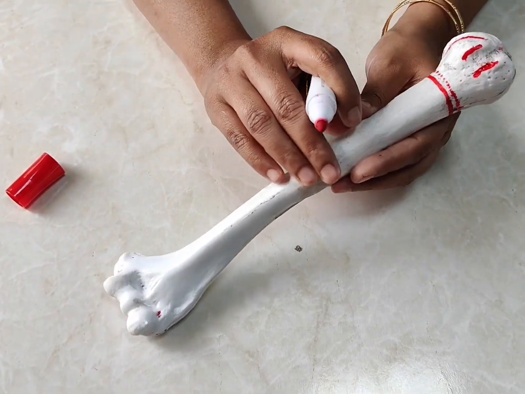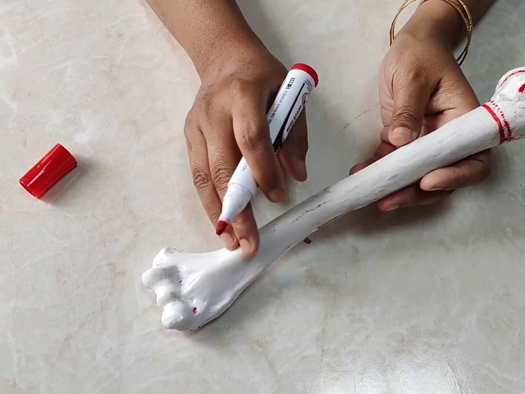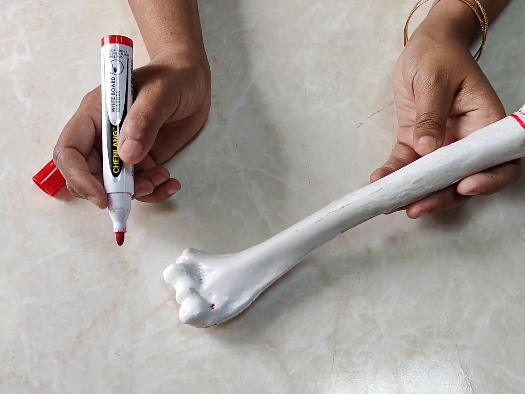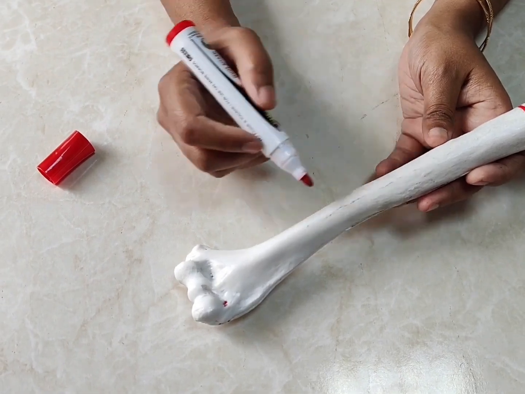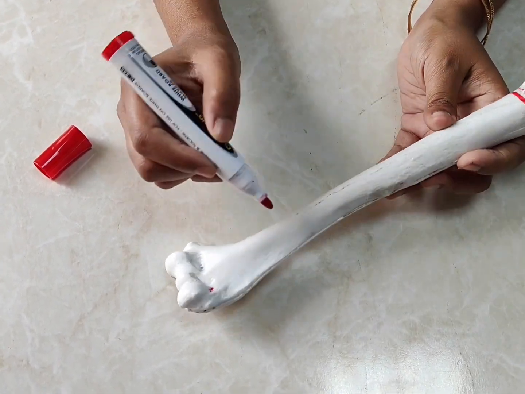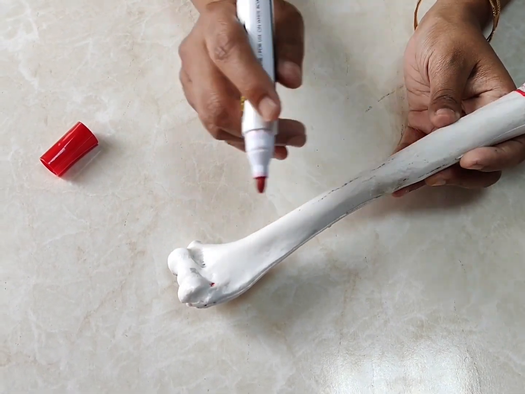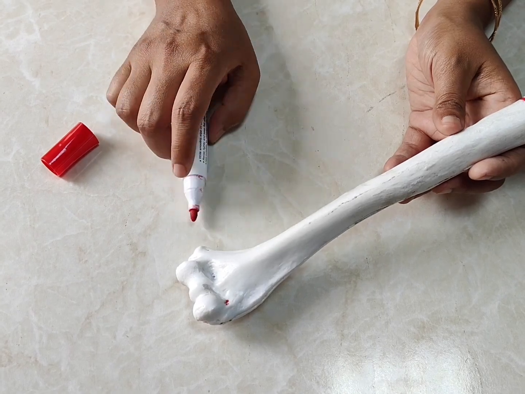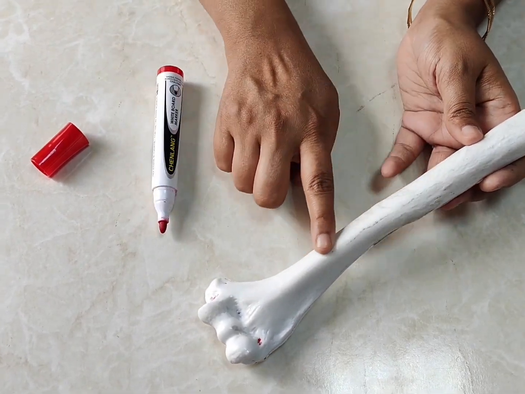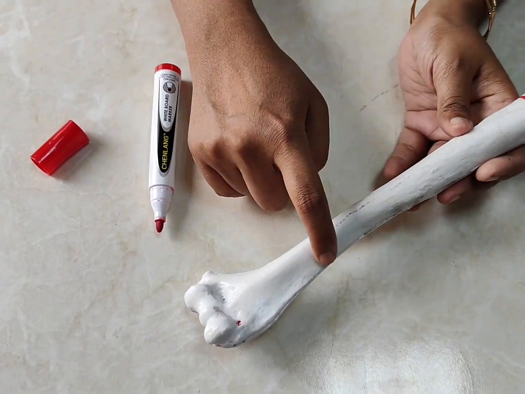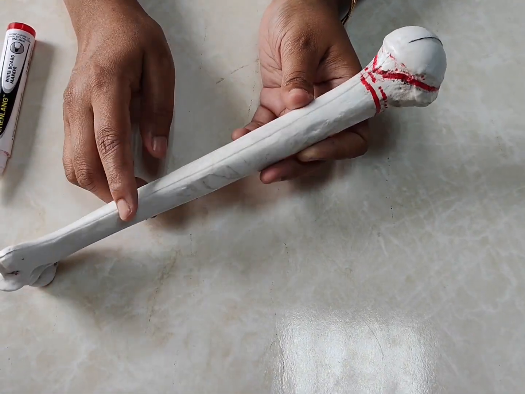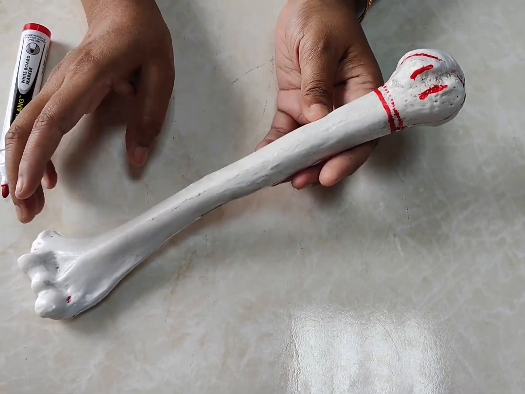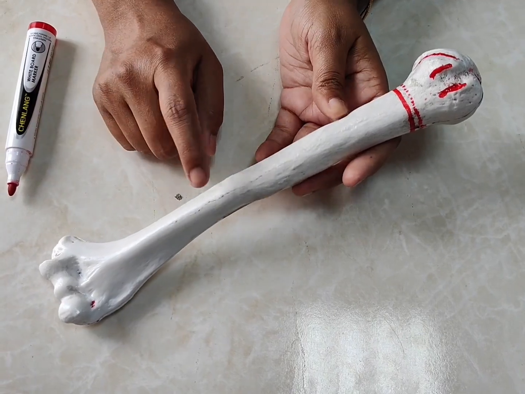After the upper end, we may ask about the shaft. This shaft has borders and surfaces. There are three borders: this is the anterior border, this is the medial border, and this is the lateral border. Among these three borders, there are three surfaces: this is the anteromedial surface, this is the anterolateral surface, and behind there will be the posterior surface. So the shaft contains three borders and three surfaces.